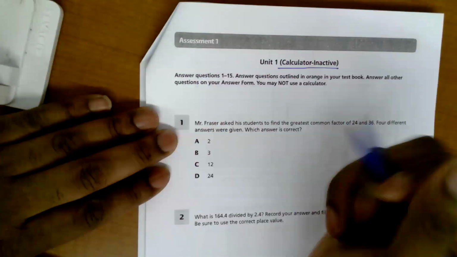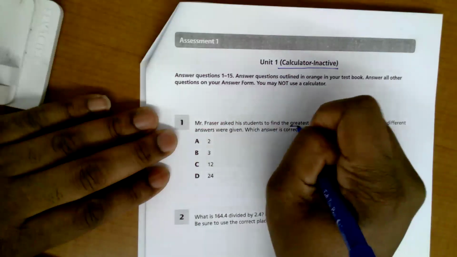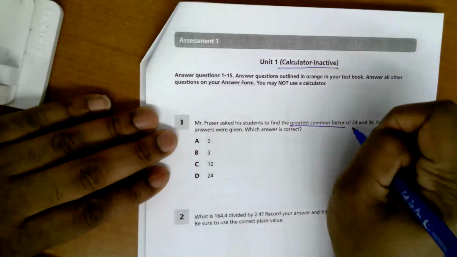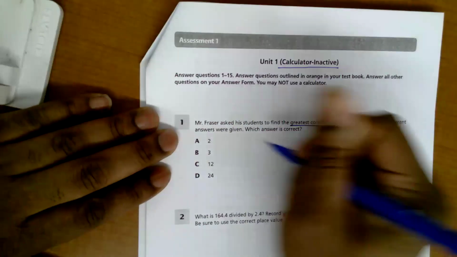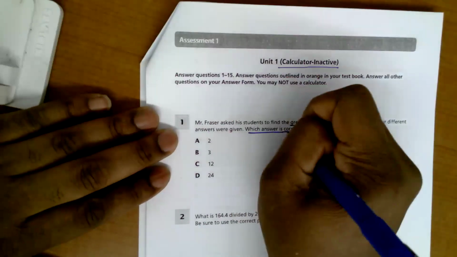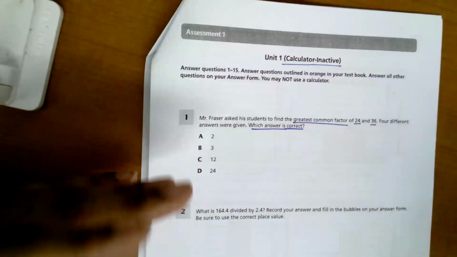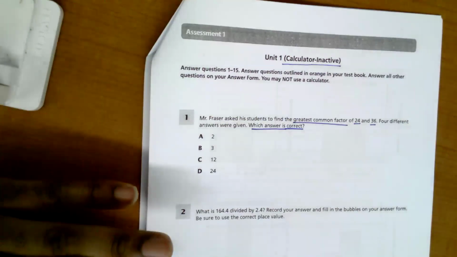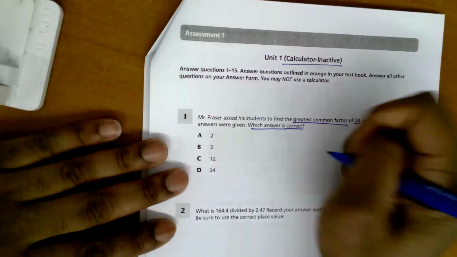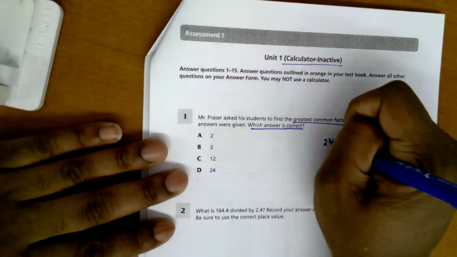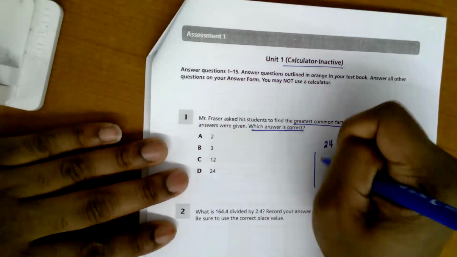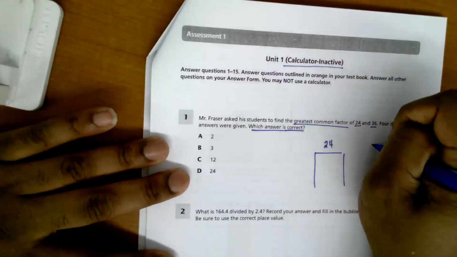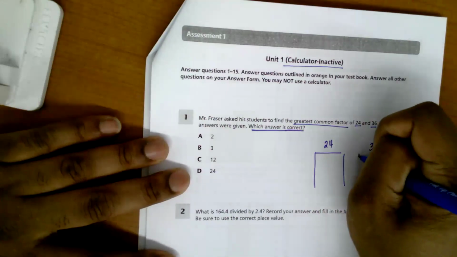Miss Frazier asks his students to find the greatest common factor of 24 and 36. Which answer is correct? So first you got to find what the greatest common factor of 24 and 36 is. So I like to do a factor house of 24 and a factor house of 36.